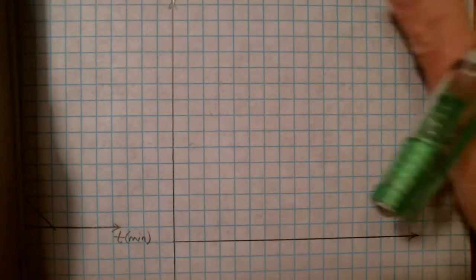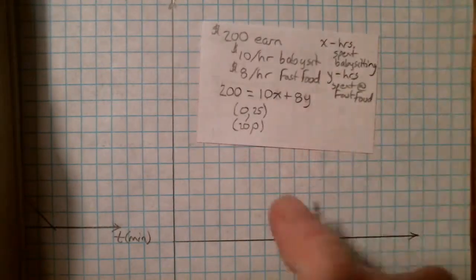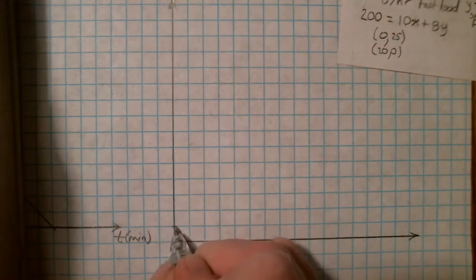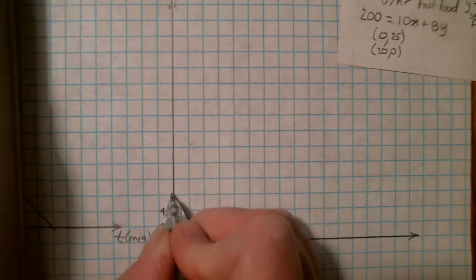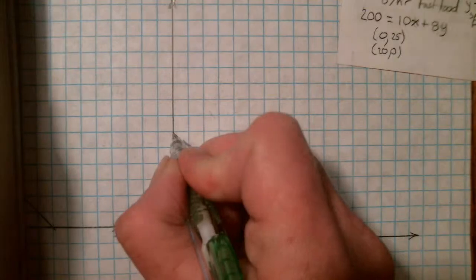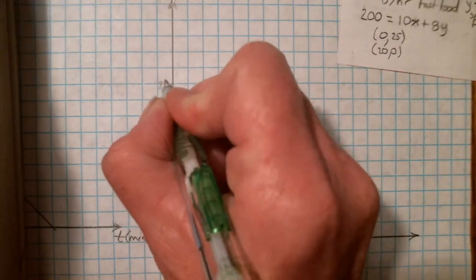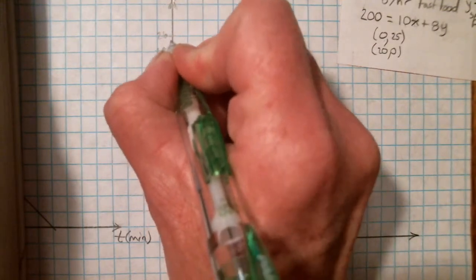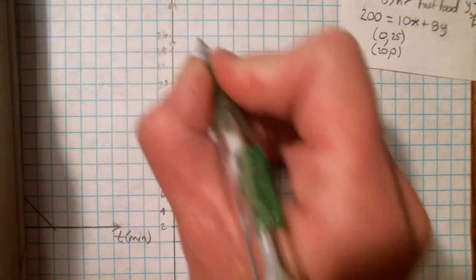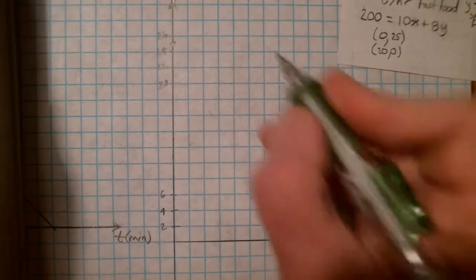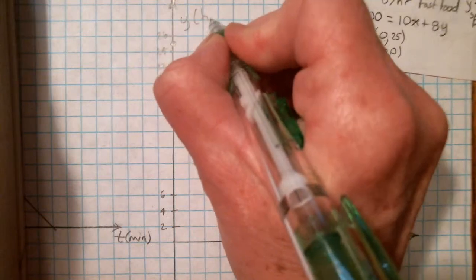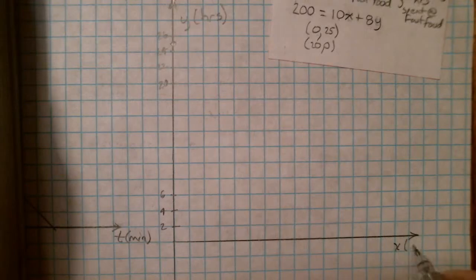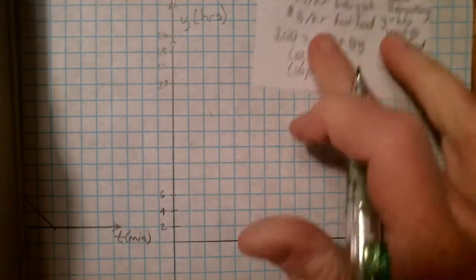Now, I need to go up to 25 on my y-axis and over 20 on my x-axis. So I think I can count by twos and get up to 25 here. 2, 4, 6, 8, 10, 12, 14, 16, 18, 20, 22, 24, 26. Yes, and so 25 would be right here between 24 and 26. Now remember that y is the amount of hours spent at the fast food restaurant, and x is the amount of hours spent babysitting.